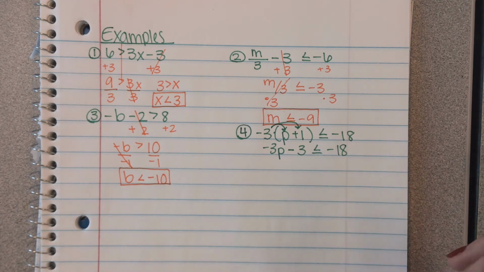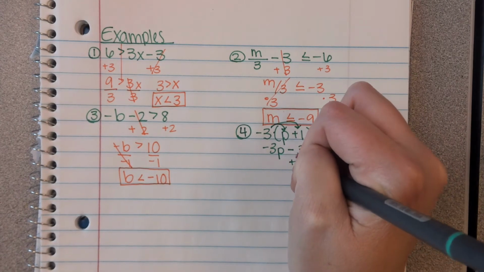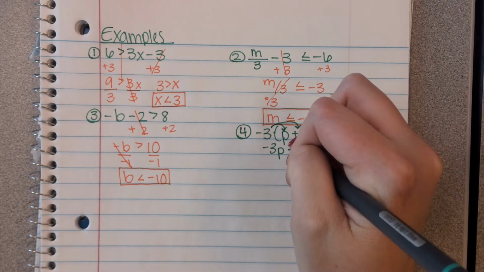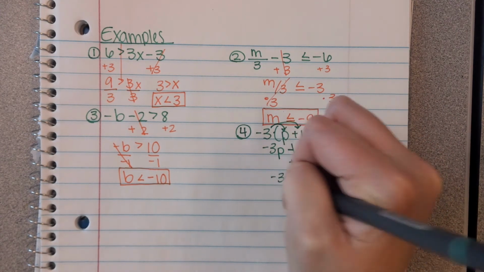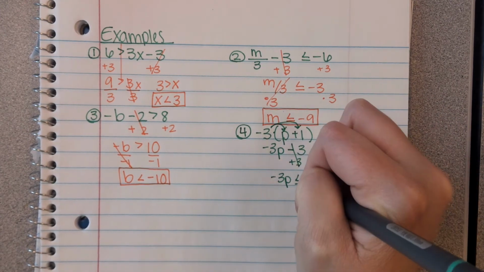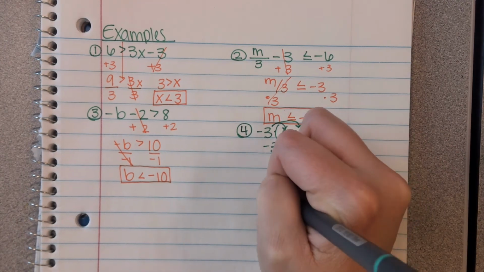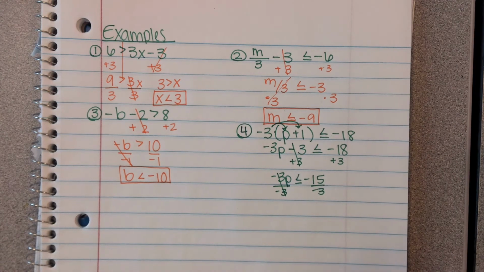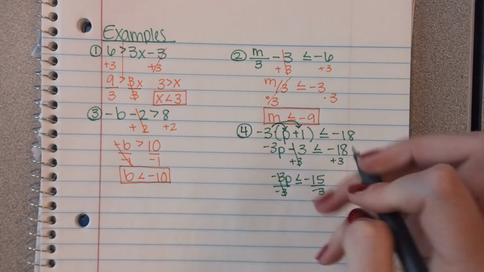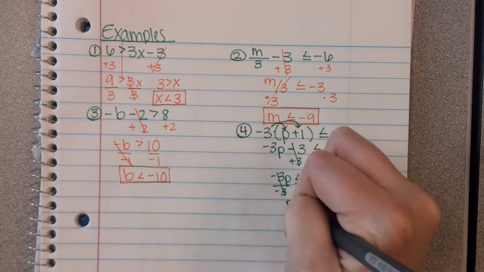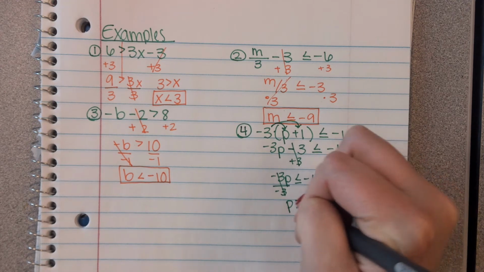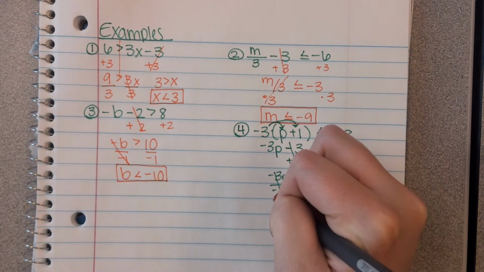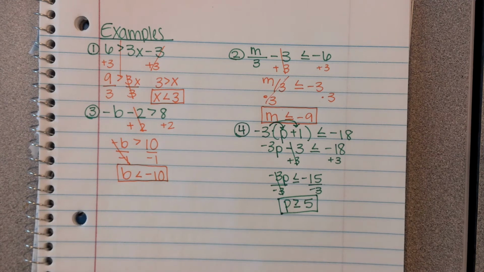Okay, now it's a 2-step, so we can add 3. We get negative 3p is less than or equal to negative 15. Divide by negative 3. And this time we do, in fact, divide by a negative number. So we flip that symbol and get 5. Okay, so that's a traditional way.